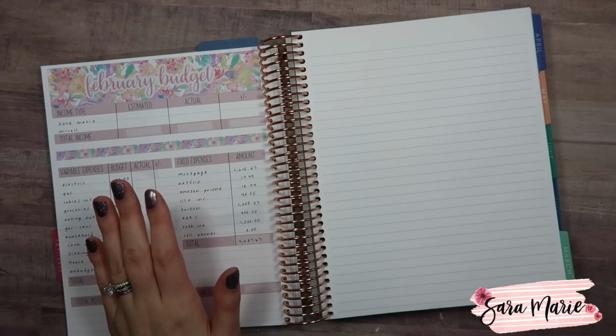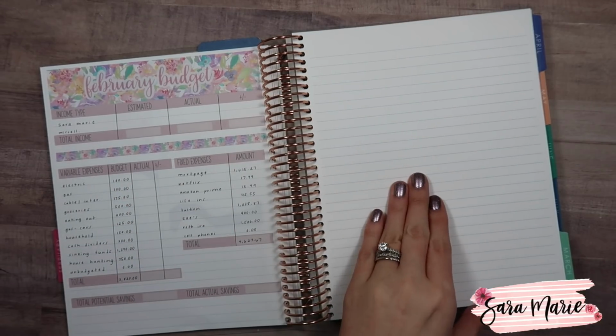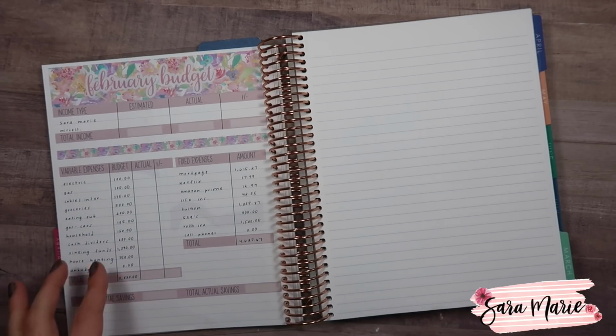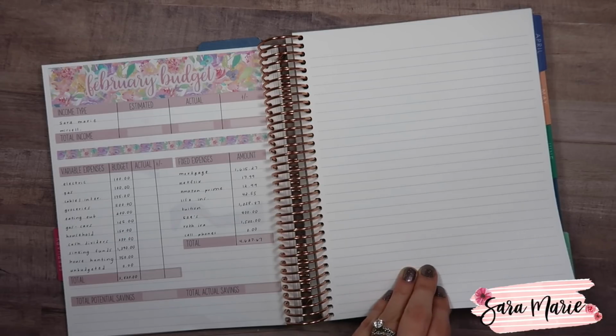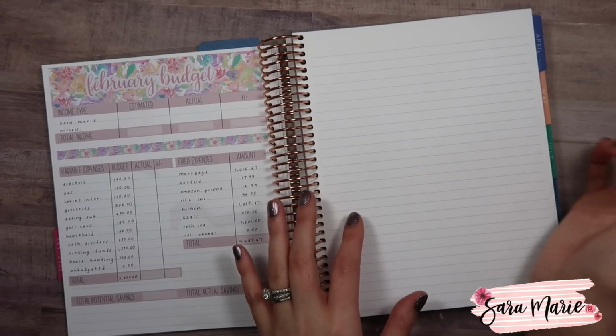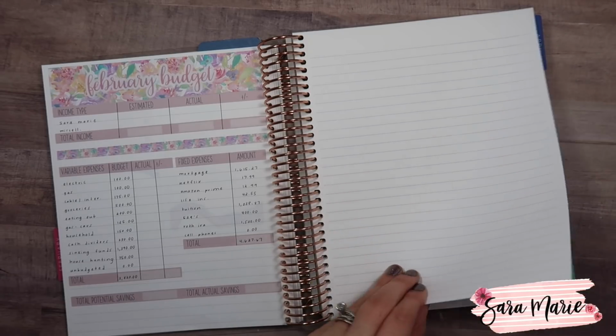Then here I'll put my February budget, my weekly check-in. I like having those two right next to each other so that as I'm checking in every week, I can look at my budget, refer to it, and it's right there. It also helps having the weekly check-in on this page because then my hand isn't going against the coil. I really don't like that.